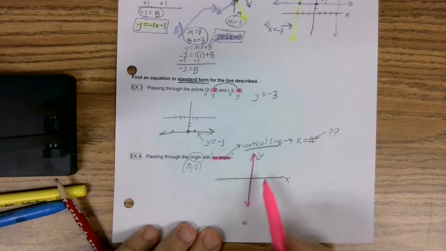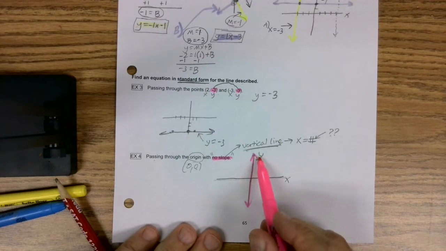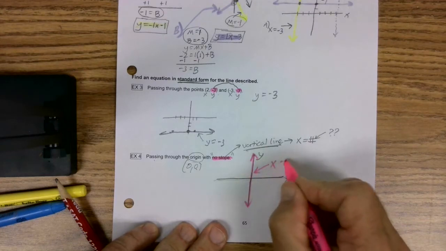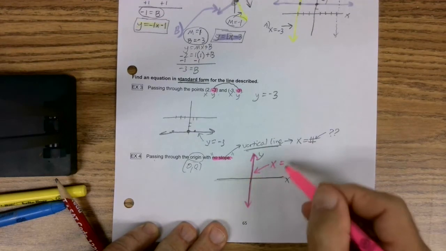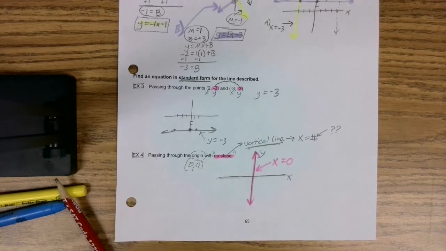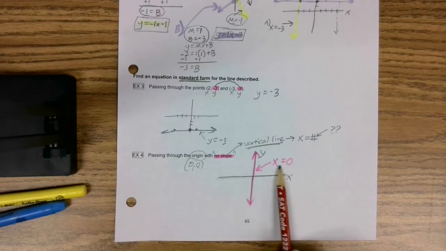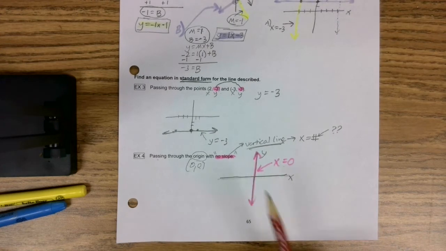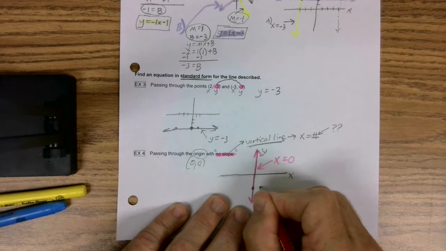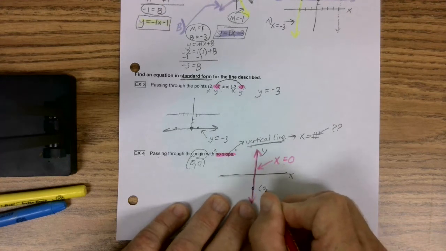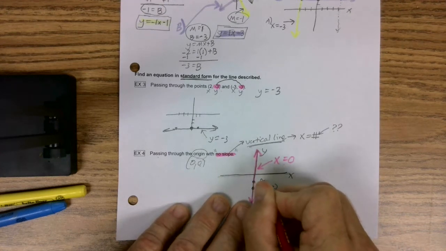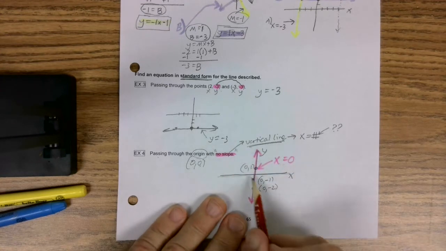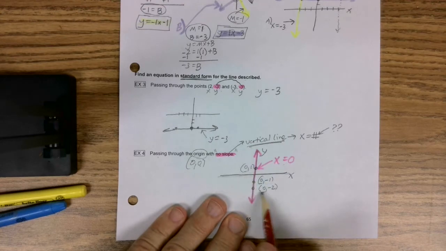Now don't be confused. Let go of the fact that it's the y-axis, because this equation is x equals wherever it crosses the x-axis. Well, that'd be 0. Which is the equation of the y-axis. I know that's a little bit confusing, perhaps, but think about it. Every single point along here is like (0, -2), (0, -1), (0, 1). What's consistent in all these points? X is 0.